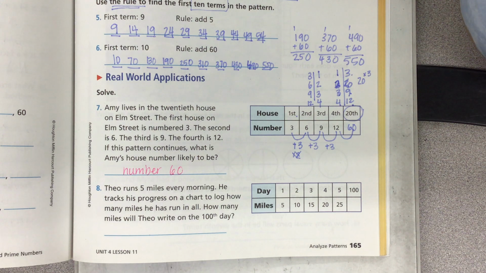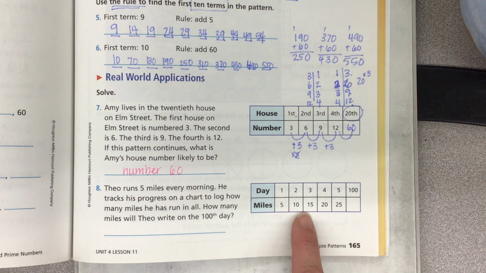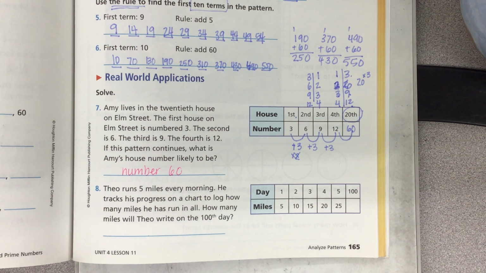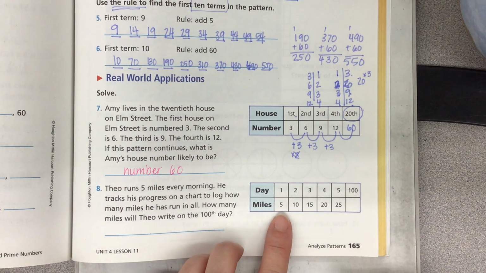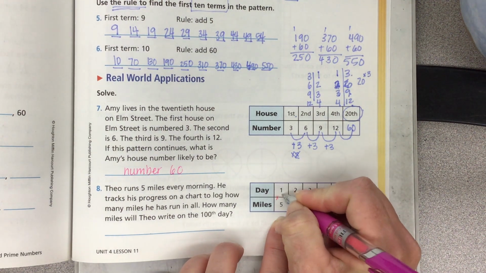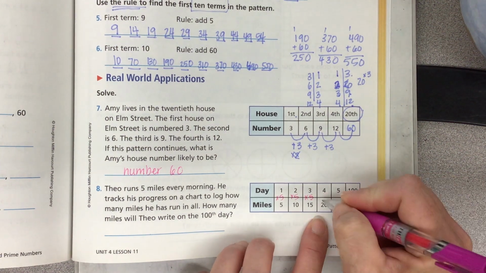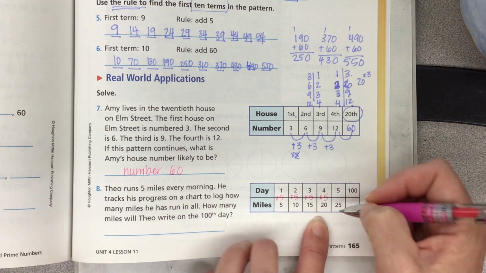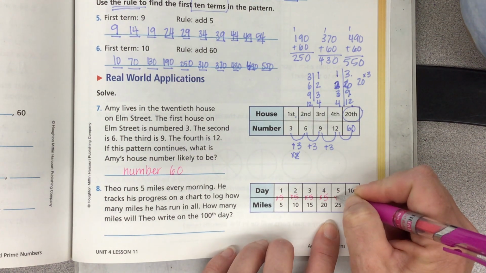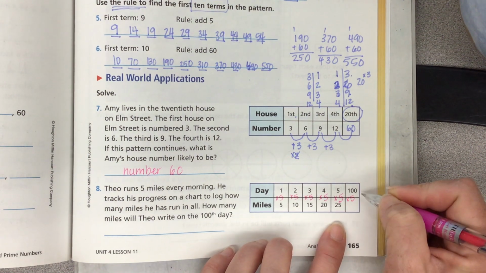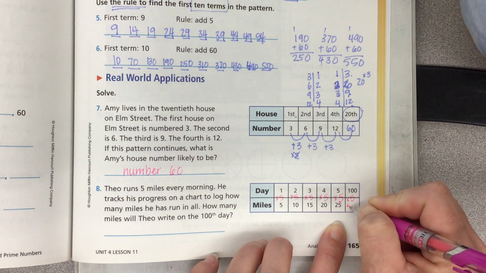So, Nolan, were you looking at the pattern between the terms here, or were you looking at the pattern between the columns? I was looking at the pattern between the columns. Tell us more. Because in the day and miles, 1 times 5 equals 5, 2 times 5 equals 10, 3 times 5 equals 15, and so on. So if I got to 100, times 5 would be 500.